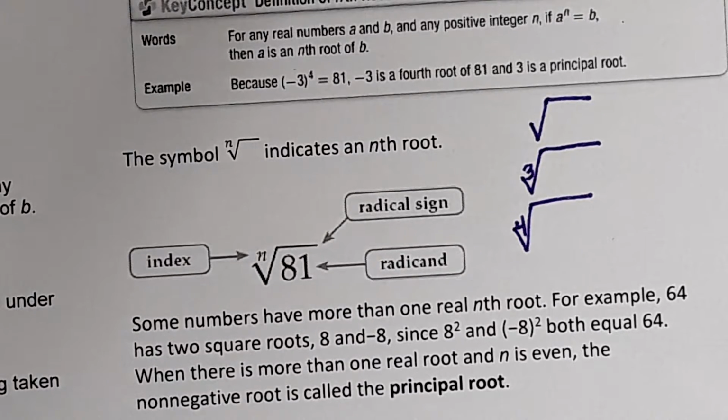Now, there's a couple of things that you need to know about your calculator. There's going to be a calculator part and a no calculator part, just so you know, because every calculator can do different things. So I just want to make sure that you know that.